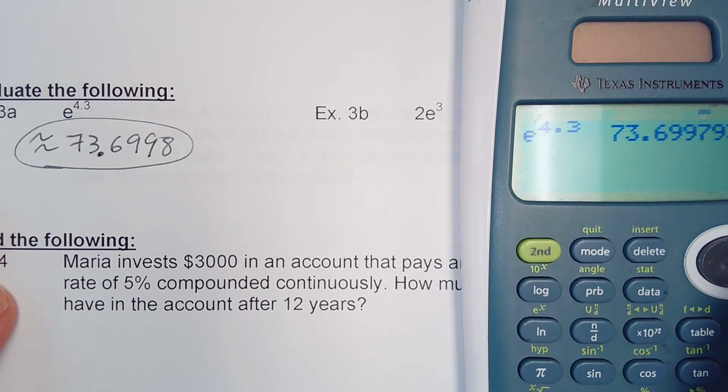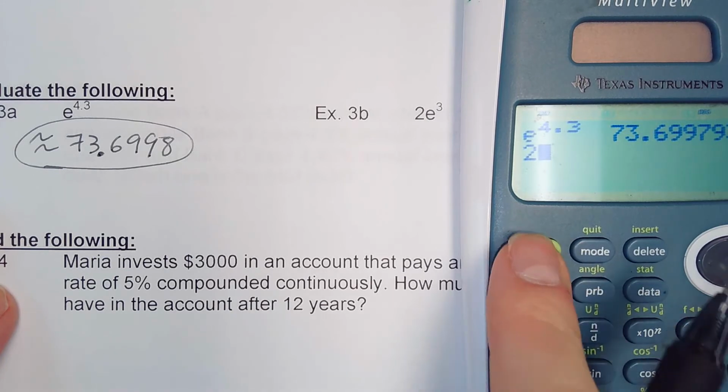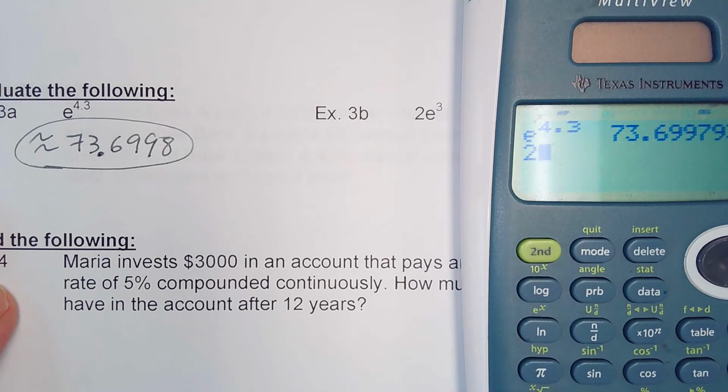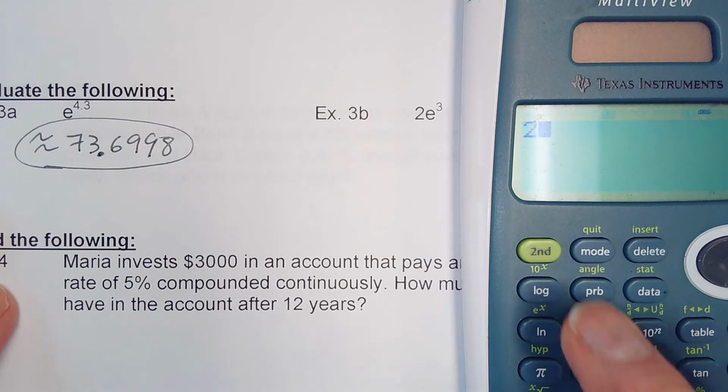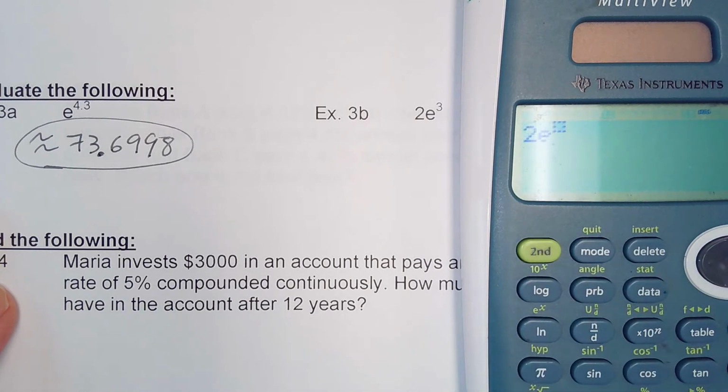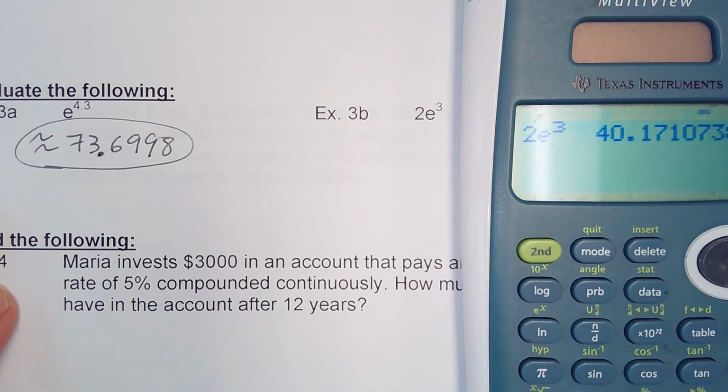Now to do 3b, I'm going to do the same thing. Now I'm just going to type the 2 first. Second, ln, whoops, I had the wrong key, so let me try that again. 2, second, ln. Notice my cursor is already up there. Type 3, hit enter. So that'd be 40.1711 if we round that.